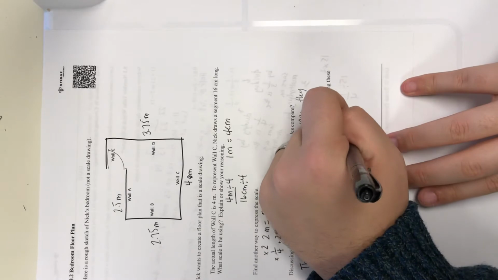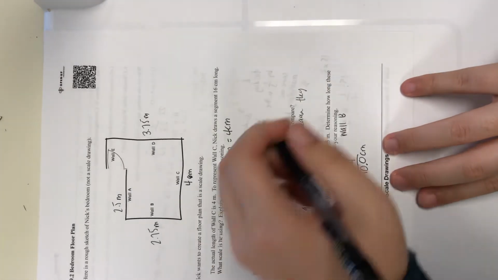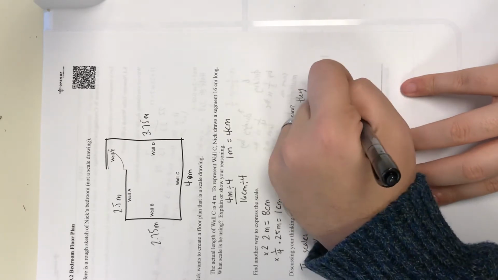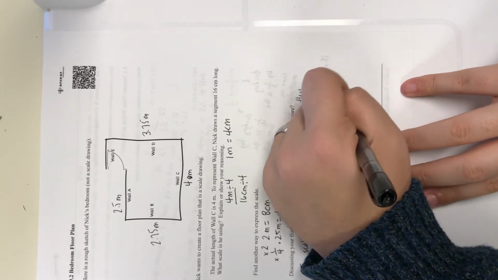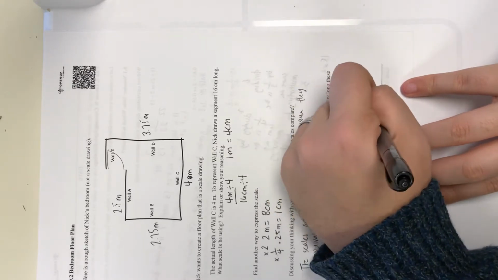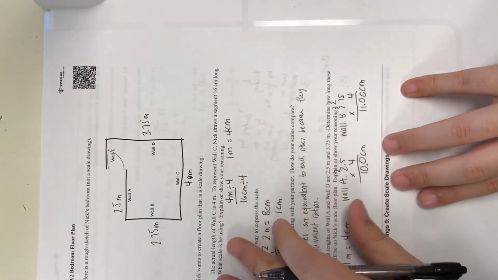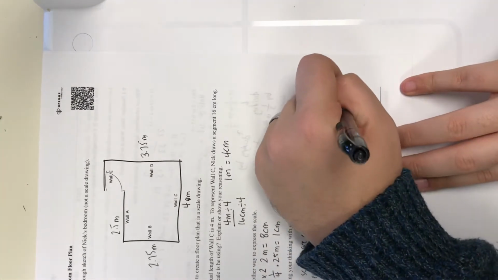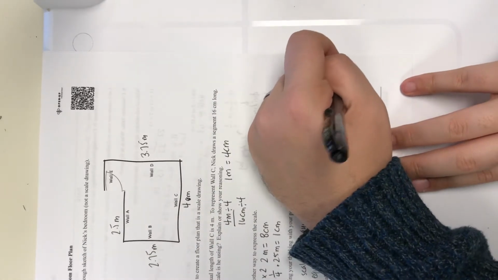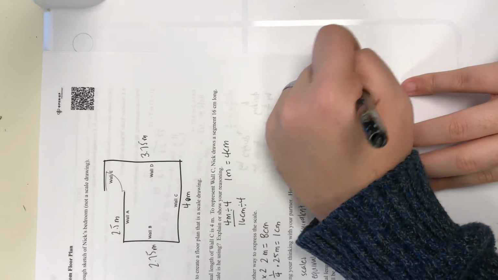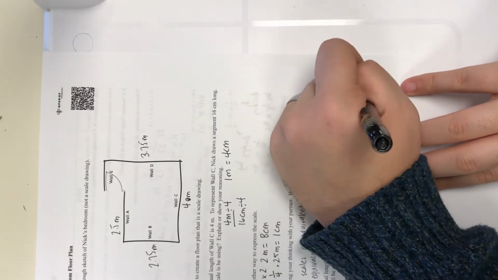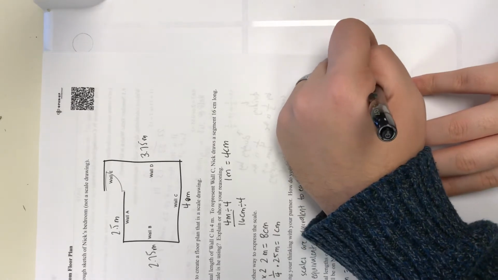Wall B, what we do here is 2.75 times 4. 5 times 4 is 20. 7 times 4 is 28, 29, 30. 8, 9, 10, 11. Move the decimal point twice. This is 11 centimeters. And wall D will be 3.75 times 4. This is 20, 28, 29, 30. 12, 13, 14, 15. This will be 15 centimeters.